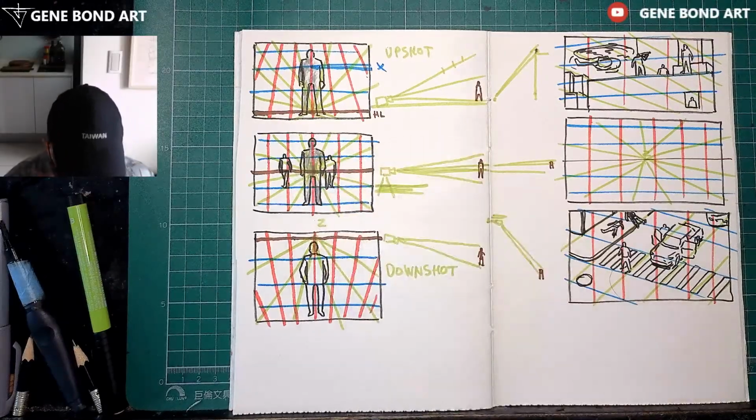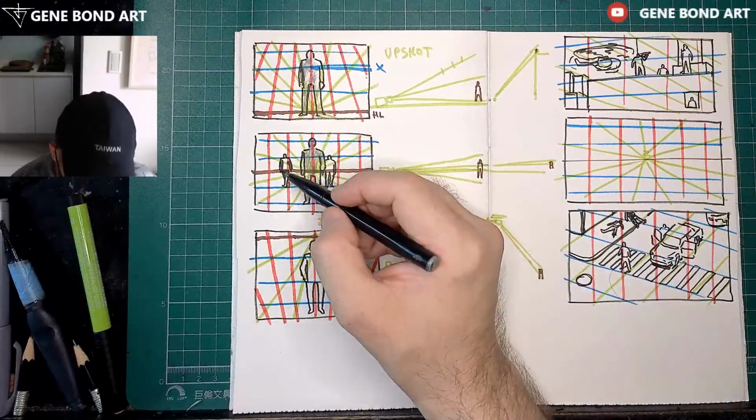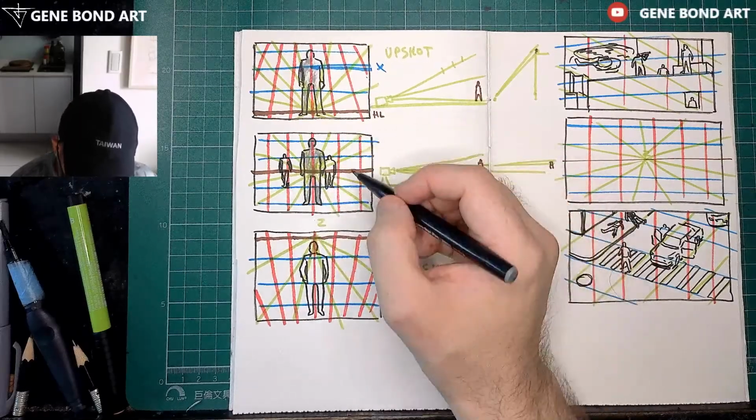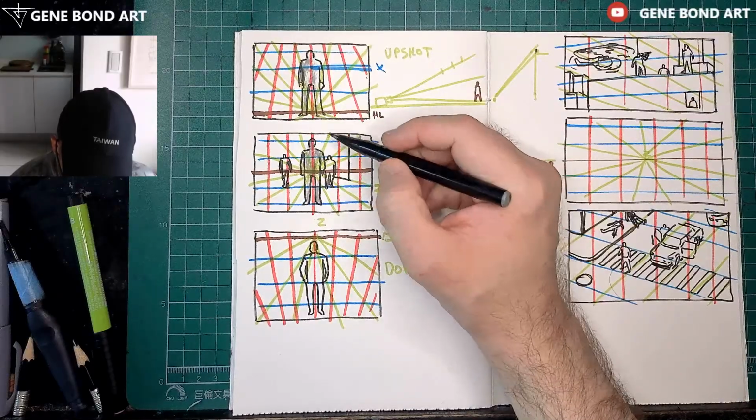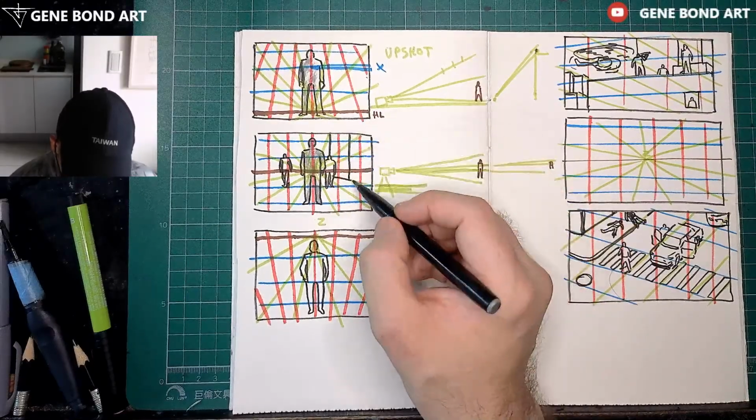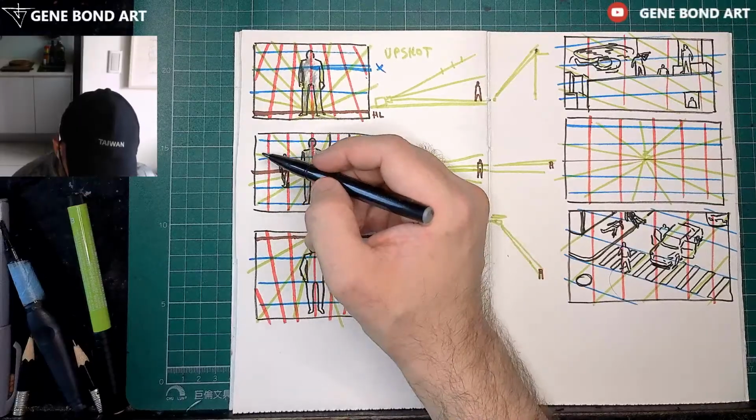Three characters here, and maybe here's a building corner kind of this.